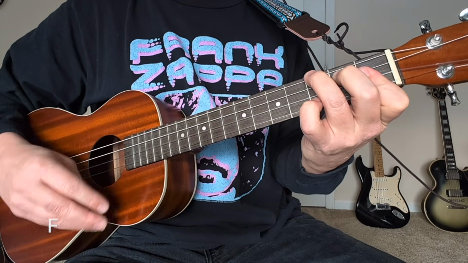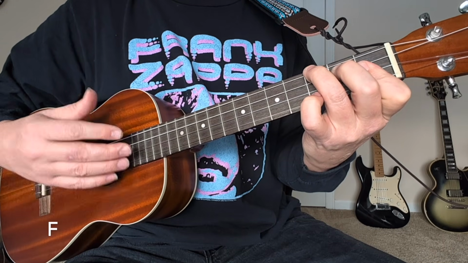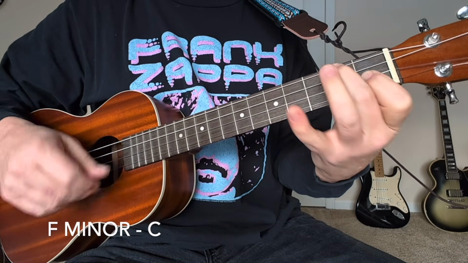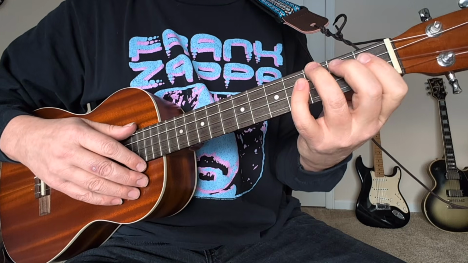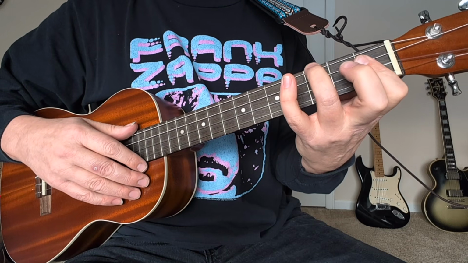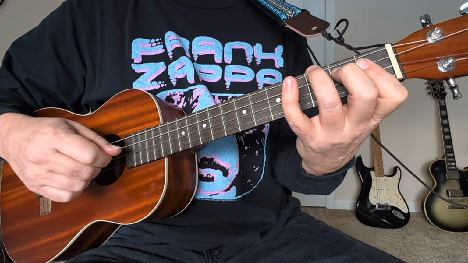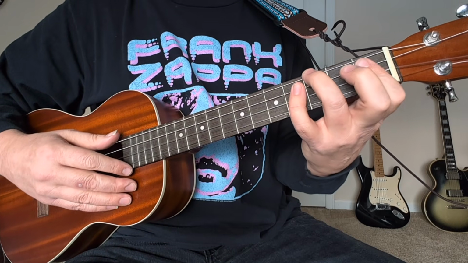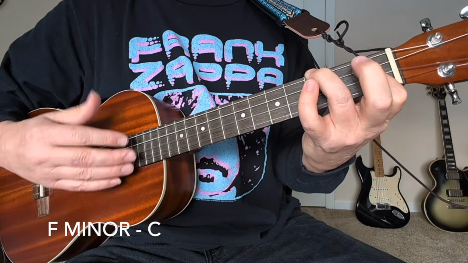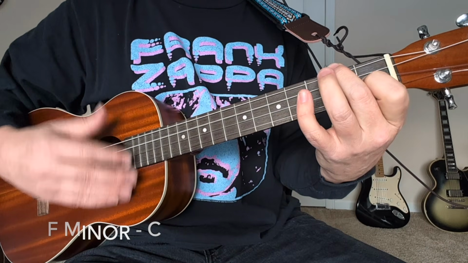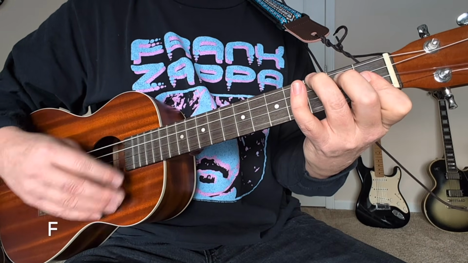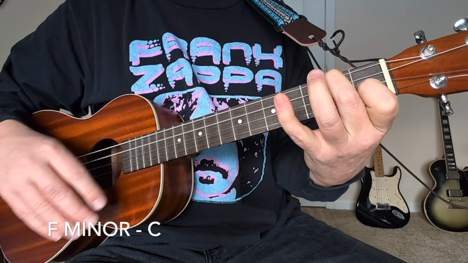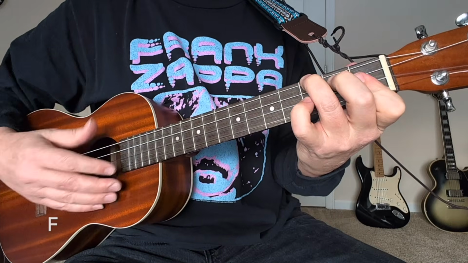And then F major. We'll do the F minor again. C. See how it hits that upbeat again on that C? So a lot of times, when you have a split measure of two chords, that upstroke will come in and hit on the second chord. So let's go from the F minor again. 2, 3, and C, F major, and that goes the whole set. F minor again, C, F again.